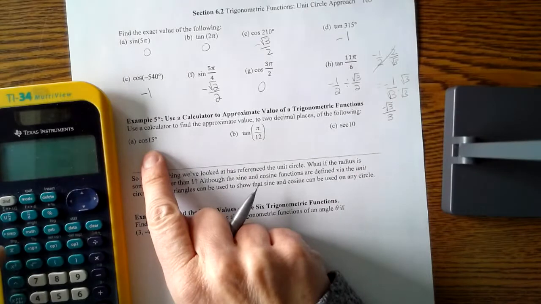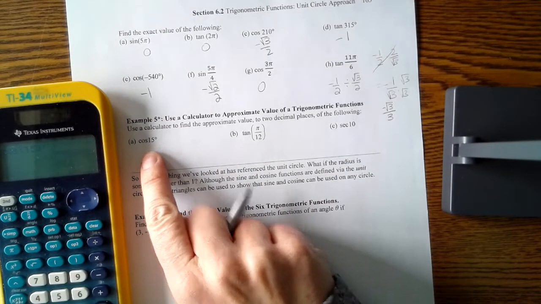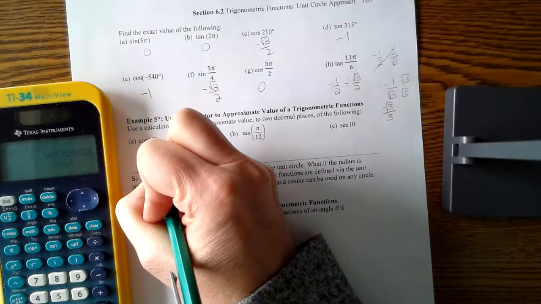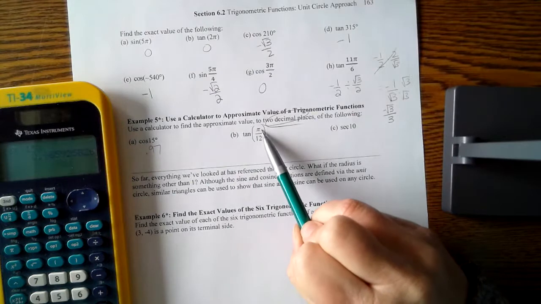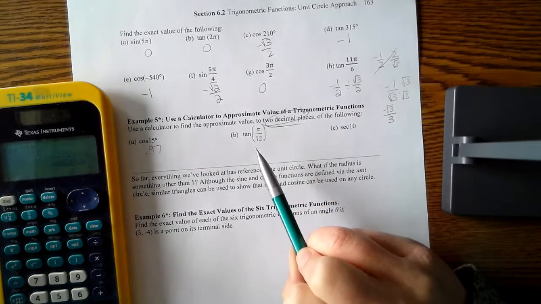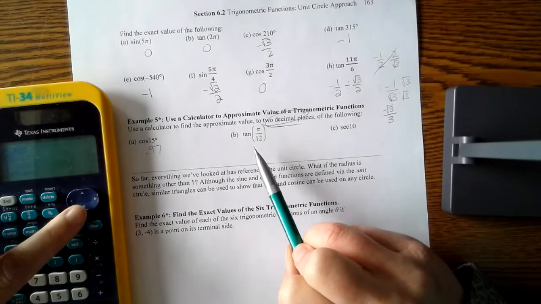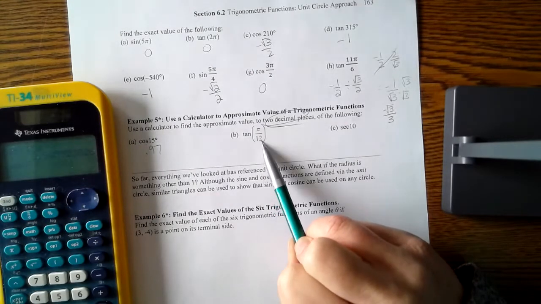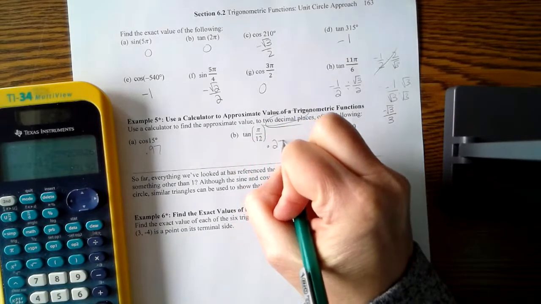I can do second trig cosine of 15. That's going to give you 0.97 because it says 2 decimal places. Now it's pi over 12, which means I'm in radians, so I have to go back to my mode and put me back in radians, and then second trig tangent of pi over 12 gives you 0.27.